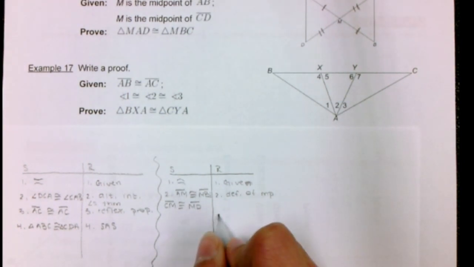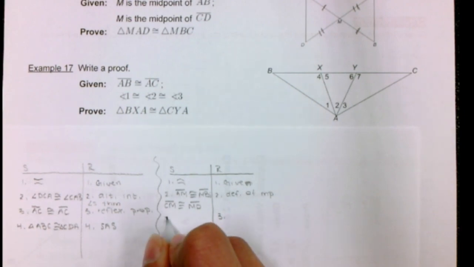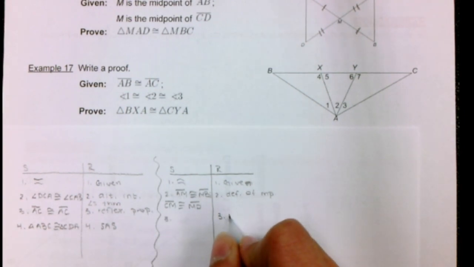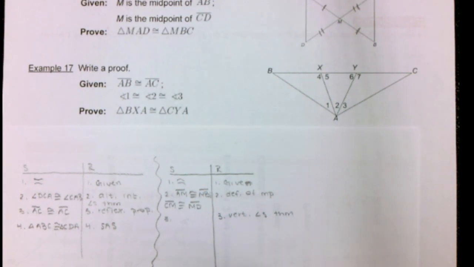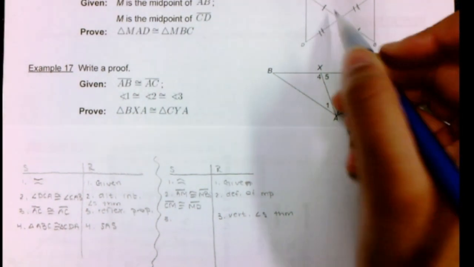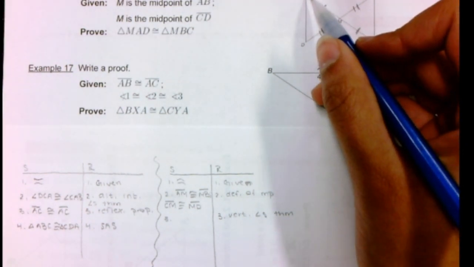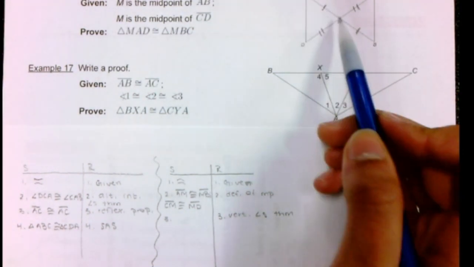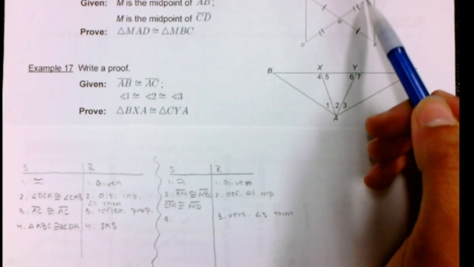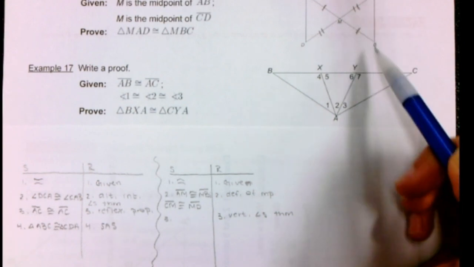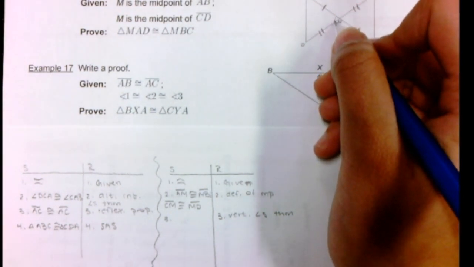And then using the vertical angles theorem, we know that this angle AMD and this angle CMB are congruent to each other.